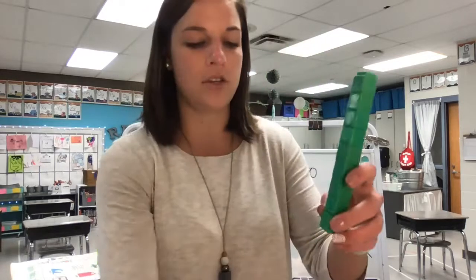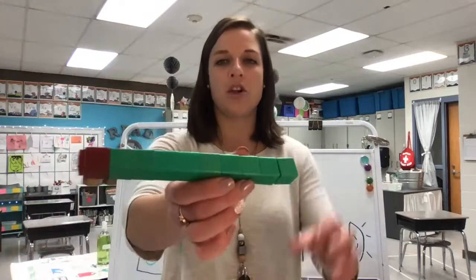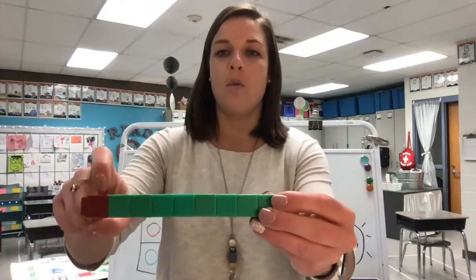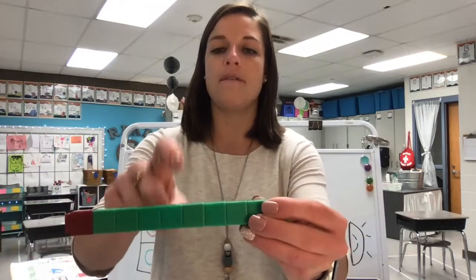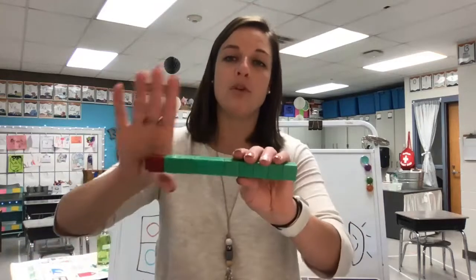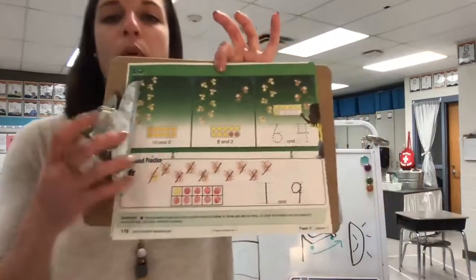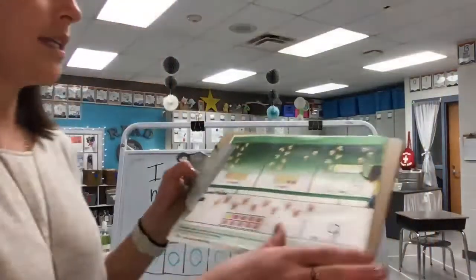I don't need this extra one because from my red group, I put it together with my green, and now I have 1, 2, 3, 4, 5, 6, 7, 8, 9, 10 all together. So I have a group of 1 and 9 in another group. Put together makes 10 all together. Okay? So we're going to keep practicing that on our next page.